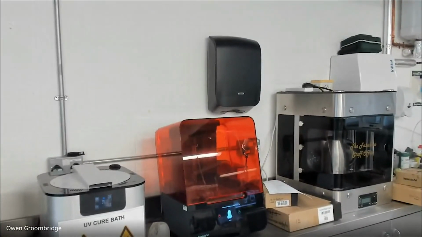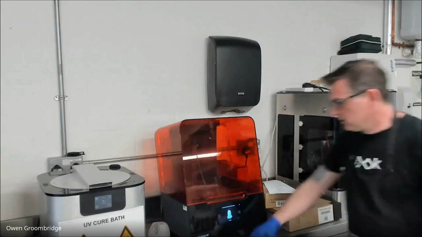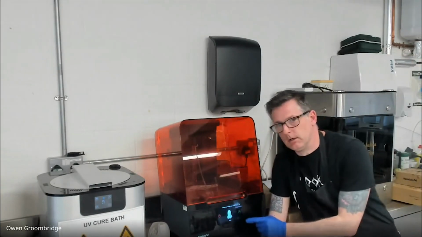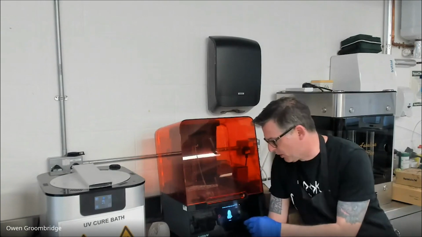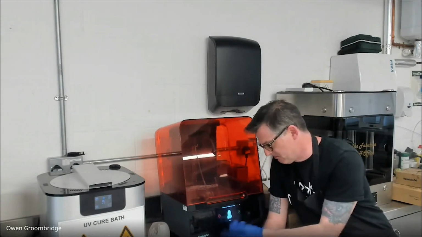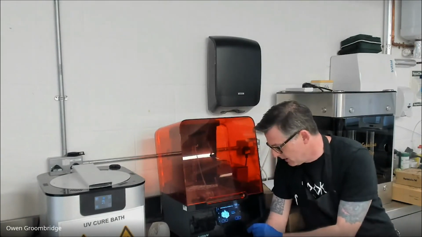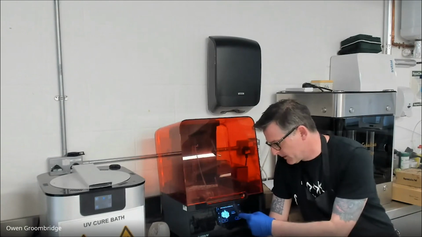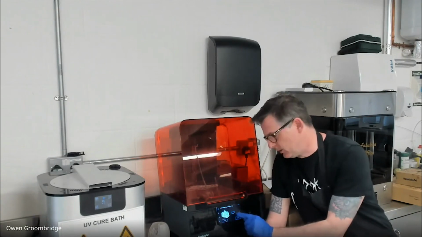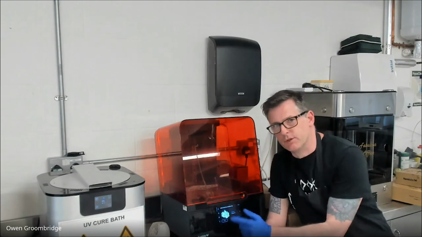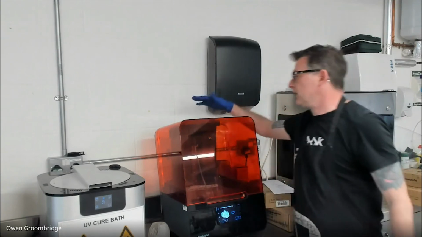So on the screen here, it's got the previous print, which was the logo. Was it rubbish? No, it's great. And it's version 4 clear material. That's already loaded.